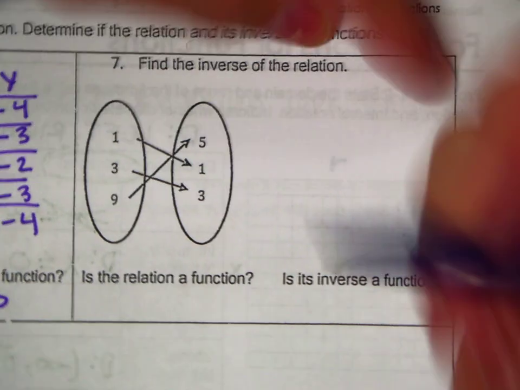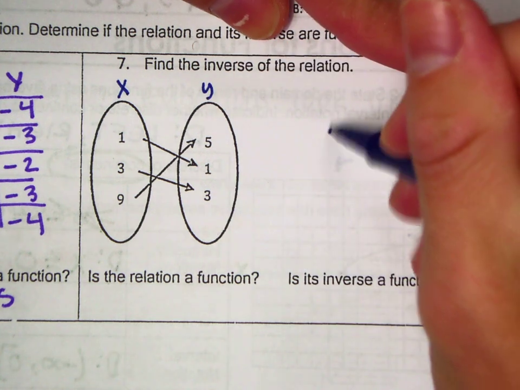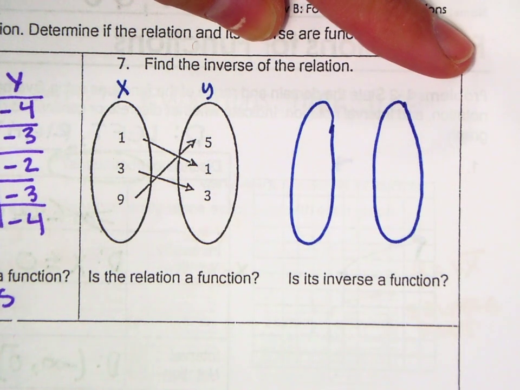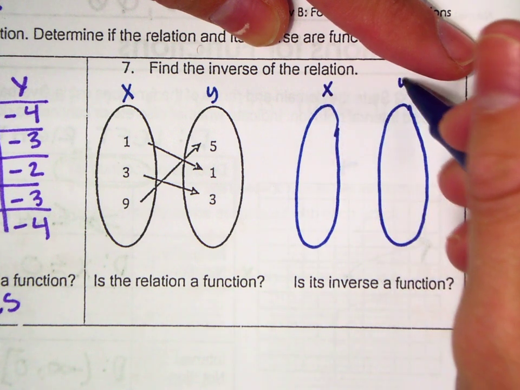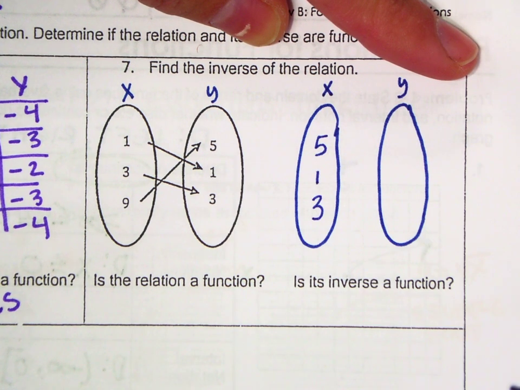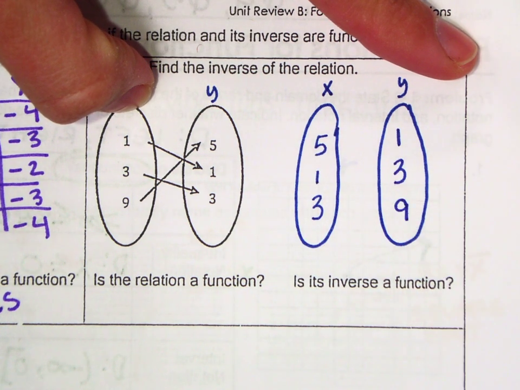All right, when you're doing mapping, the left bubble's your x, the right bubble's your y. And you cannot repeat numbers. So we're still switching around the x and the y. So 5, 1, 3 is going to come on the x bubble, and 1, 3, 9 is going to come on the right bubble.